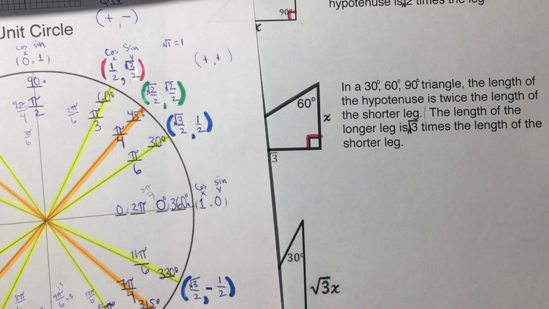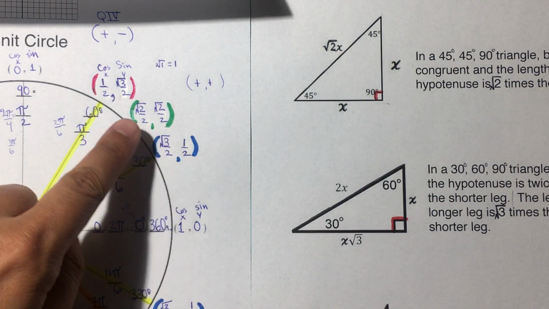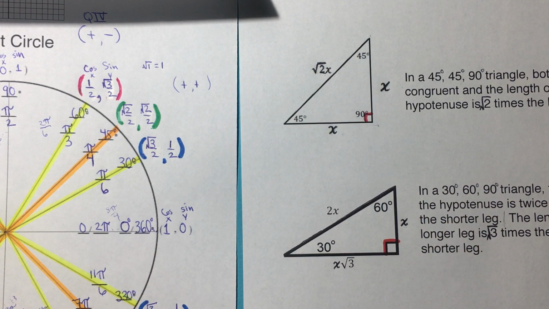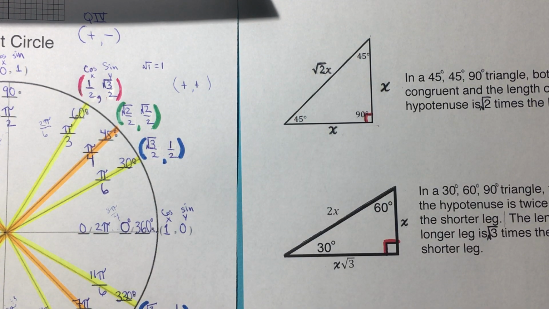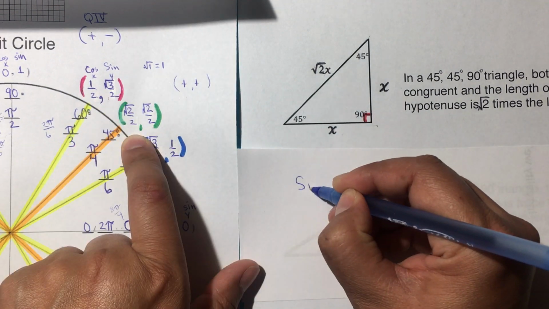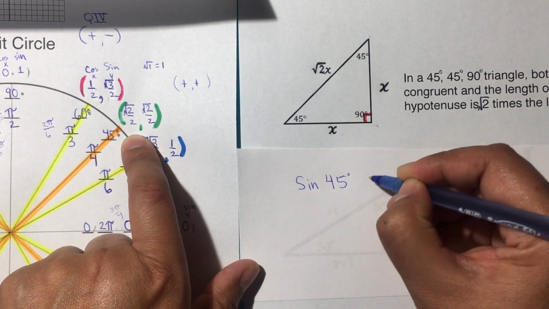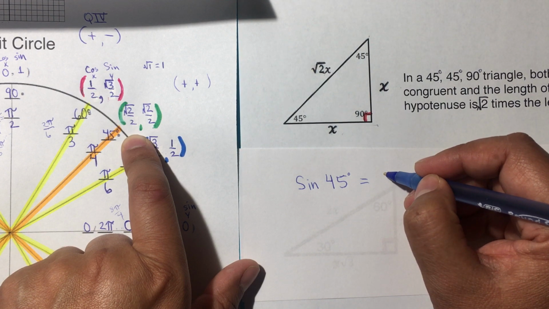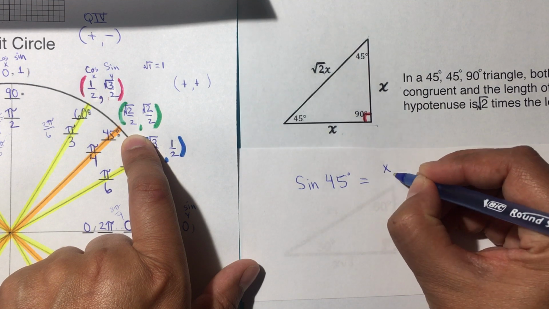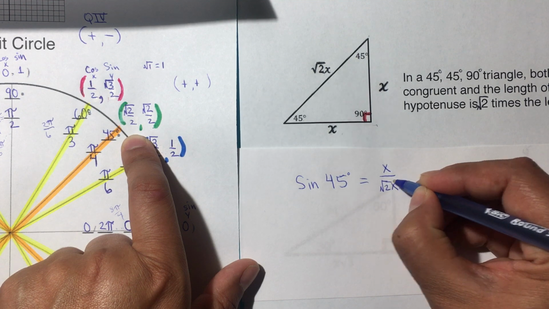let's look at the two comparisons and see how this relates. I'm just going to look at the ones in quadrant 1 and do a little bit of math in here to show you how we get to those values. The sine of, in this case, the 45 degree angle is going to be equal to the opposite over hypotenuse, meaning x over square root of 2 times x.